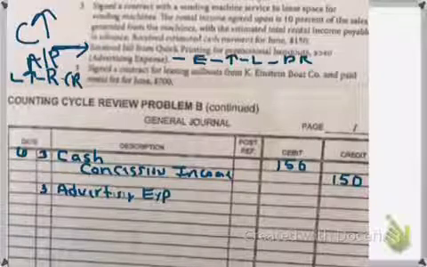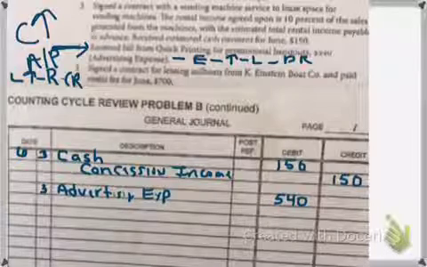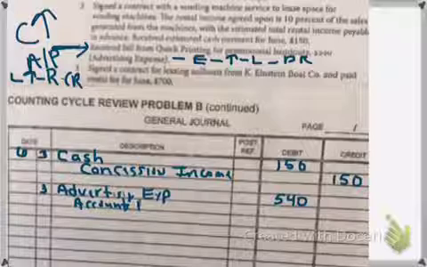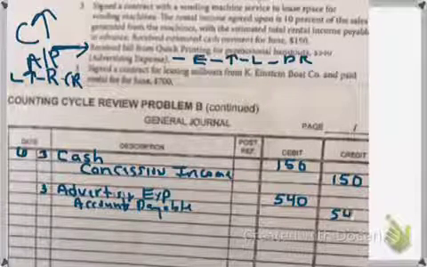It's going to be our debit for $540. And our credit here is going to be for accounts payable. And that's going to be our credit for $540.